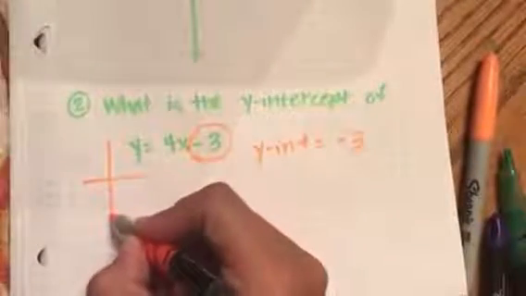All right, what is the y-intercept of y equals 4x minus 3? Without even graphing it, I know that the y-intercept here is -3. So if I were to graph that, I would go down to -3, and that would be where my first point on my graph would be.